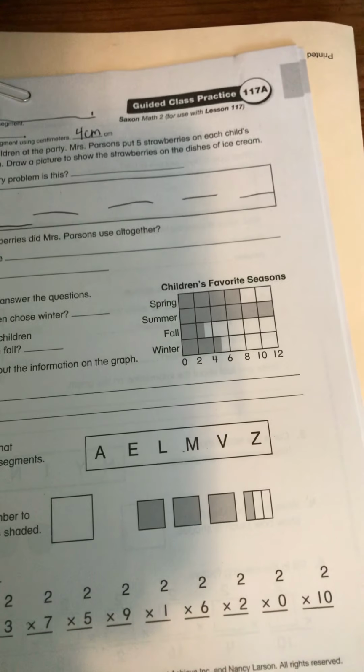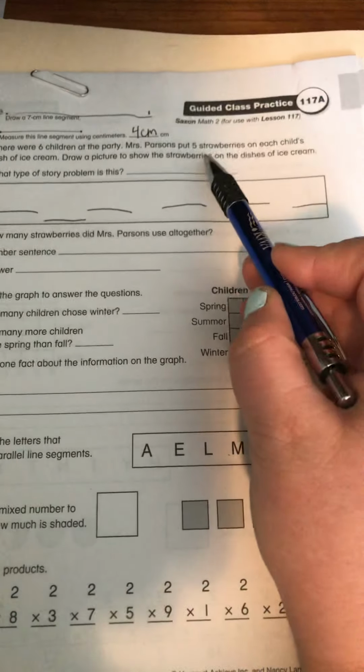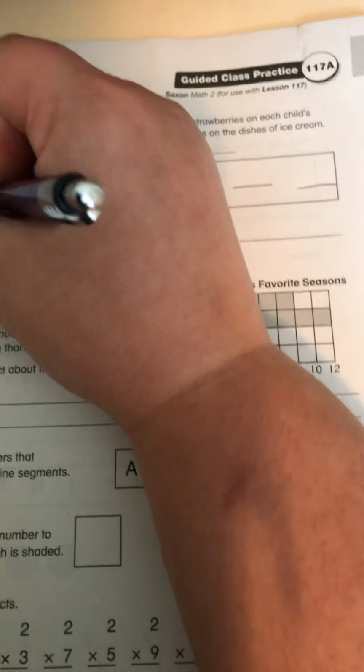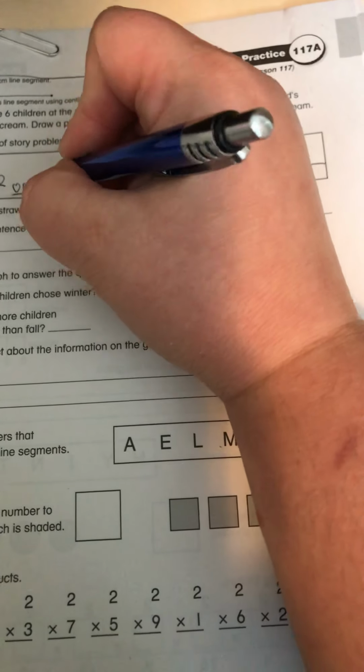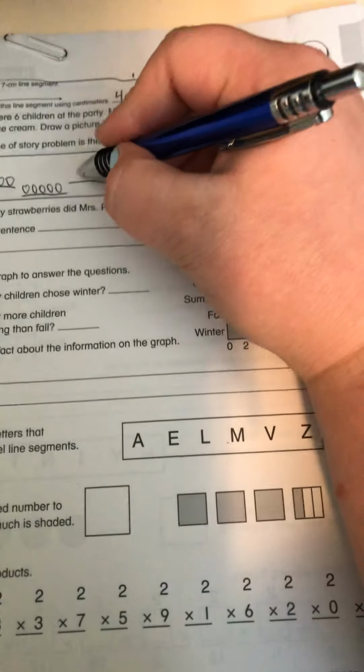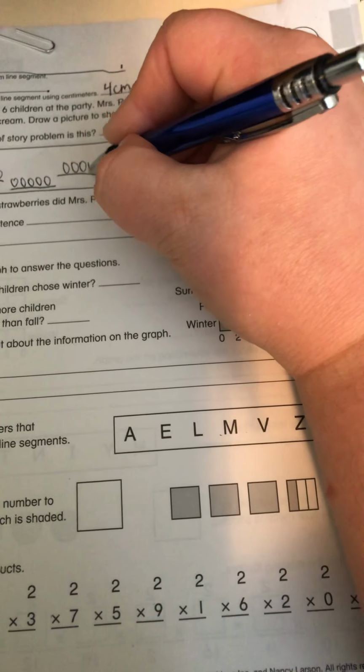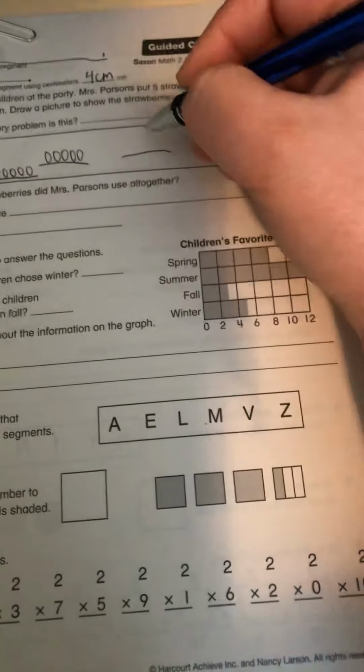And then on each one, how many strawberries did the lady put? Miss Parsons put how many strawberries? 5. She put 5 on each child's plate. So here we go. Let's put 5. 1, 2, 3, 4, and 5. Let's keep going. 1, 2, 3, 4, and 5. Every child should have 5 on their plate.